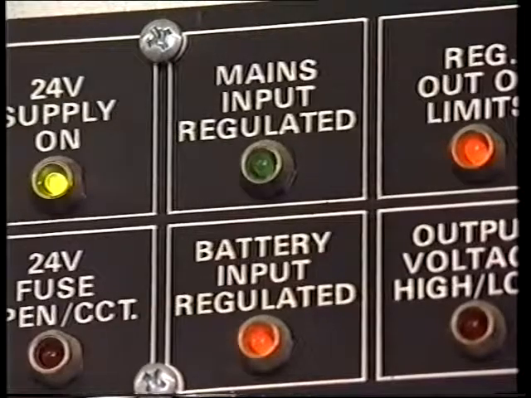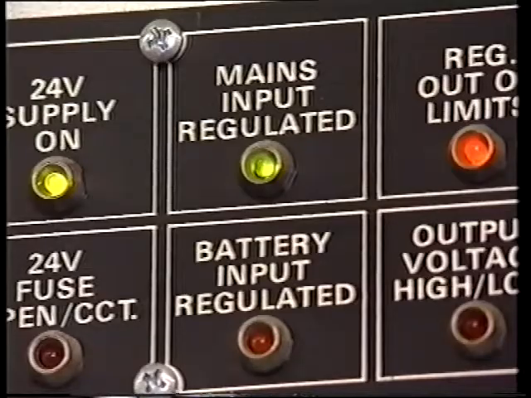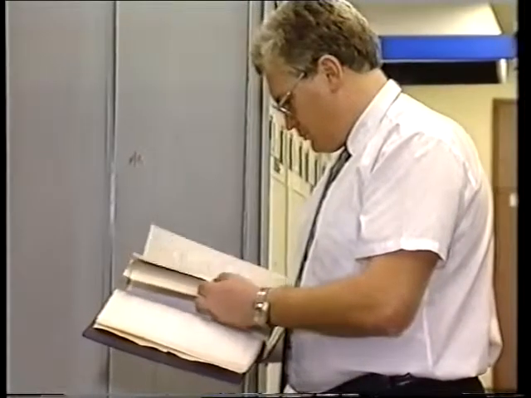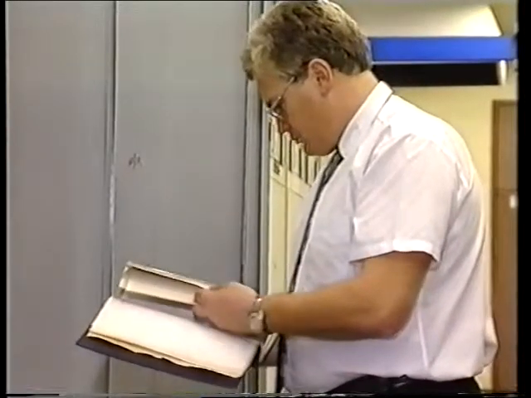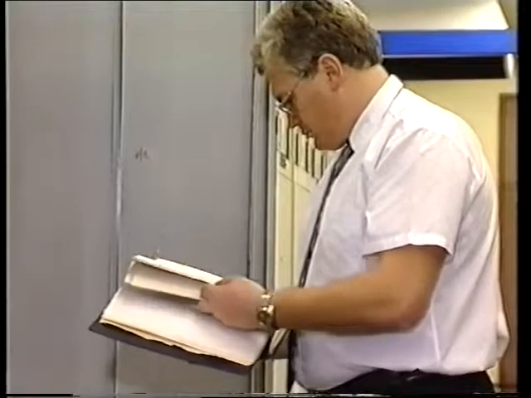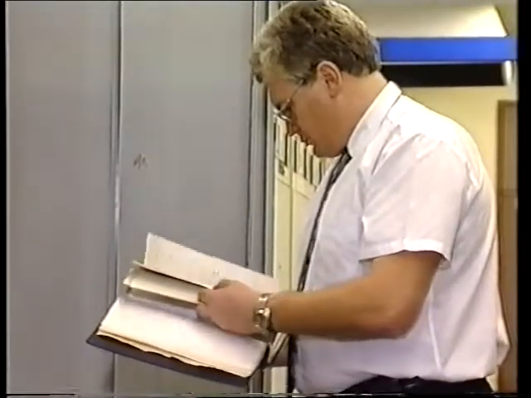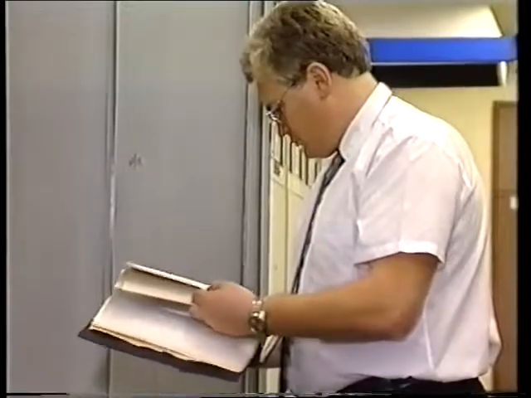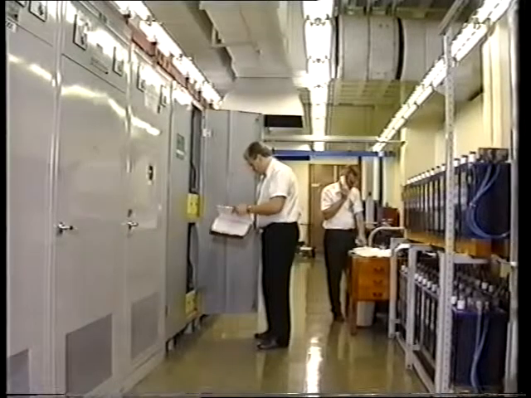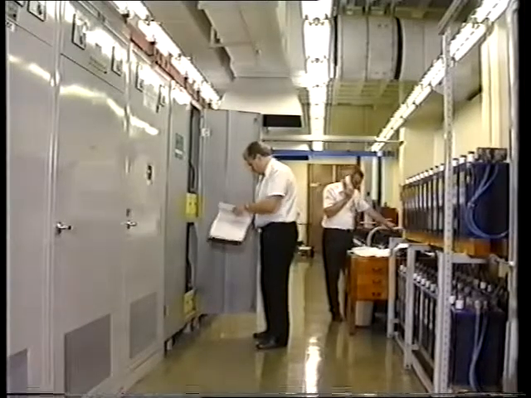For extra low voltage reset, wait until the buck-boost power supply switches to mains input regulated. This may take about 35 seconds. Warning: If the buck-boost power supply does not switch back to mains input regulated, then it may mean the main supply is not normal. Specialist assistance must now be sought before proceeding any further.